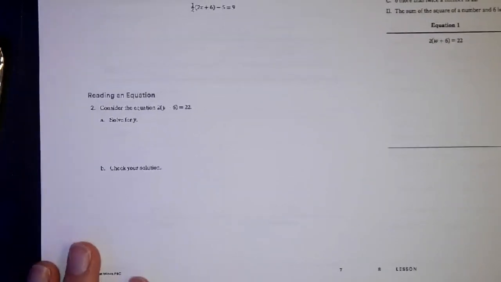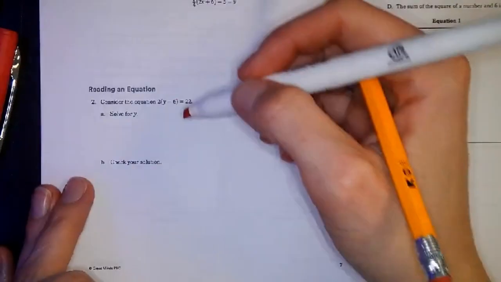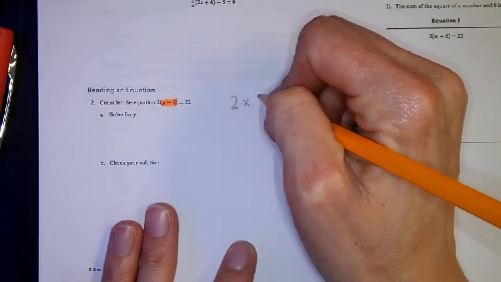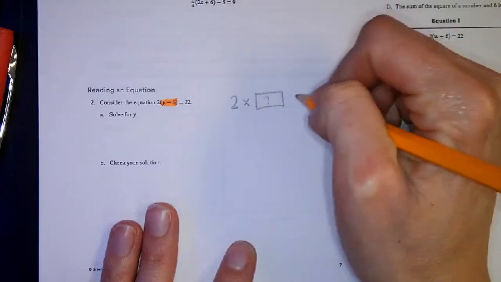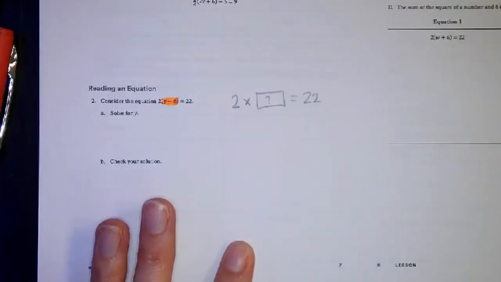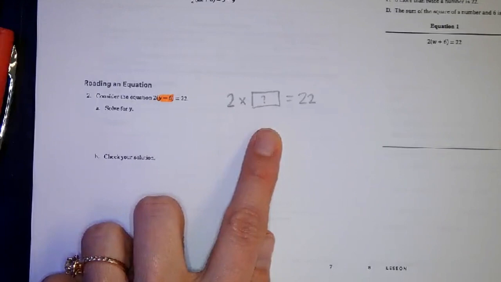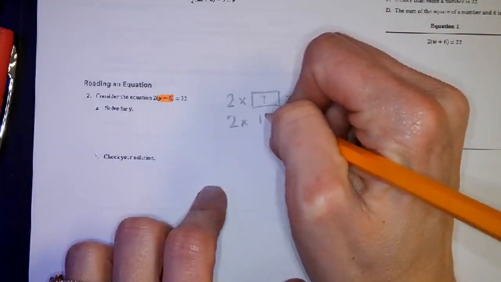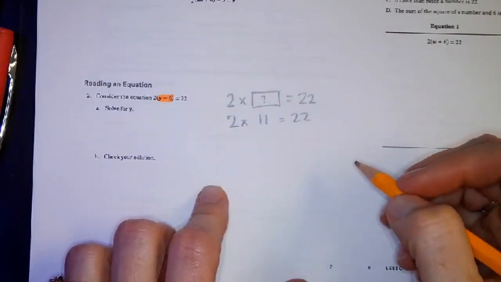Number 2 says reading an equation. They want us to consider the equation 2 times (y minus 6) equals 22. I have a question for you. If we look at this problem and we pay attention to the details, we know that it's 2 times whatever this is equals 22. So 2 times a mystery number, we don't know what that is, equals 22. Well, 2 times what equals 22? Well, we should know that 2 times 11 equals 22.